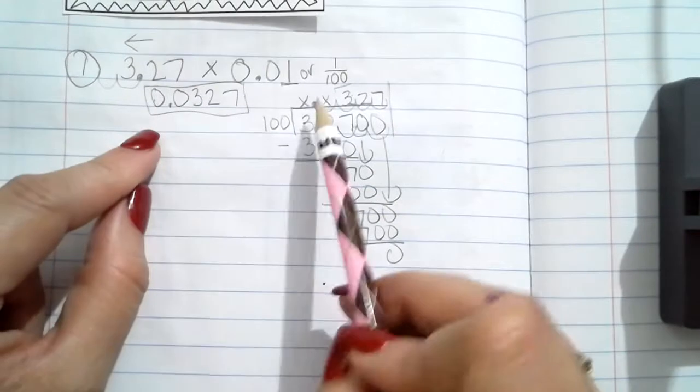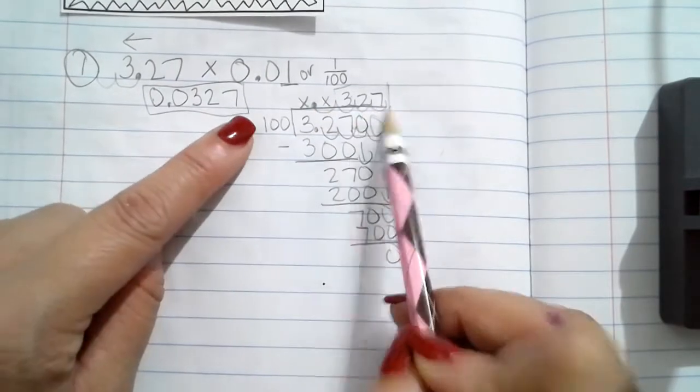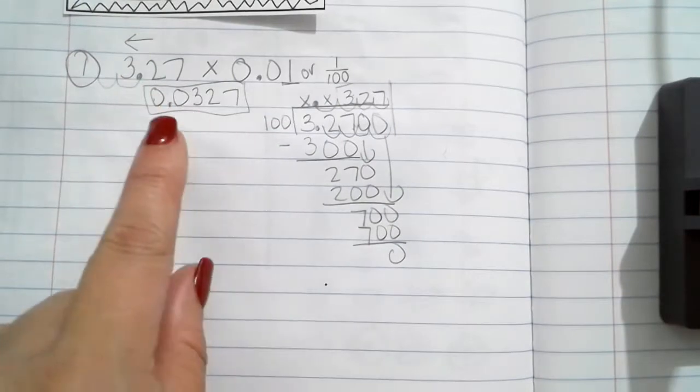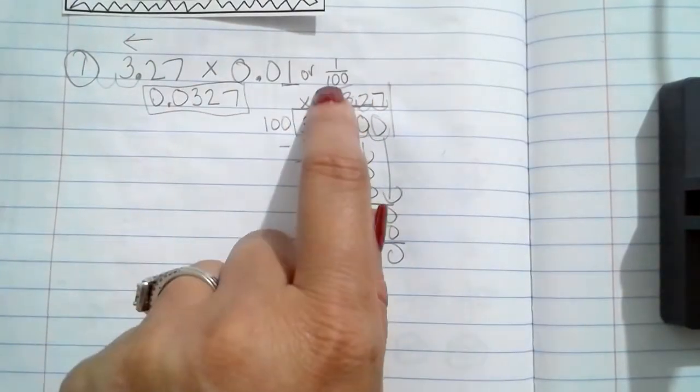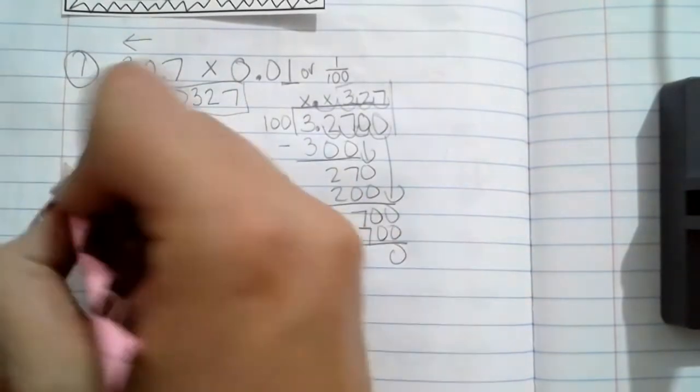So 0.0327. It's the same thing as just picking up your decimal and moving it. If it gets smaller, the decimal moves to the left. If you're dividing or multiplying by a decimal, the hundredth. Or if it gets bigger, it goes to the right. So let's try this one.